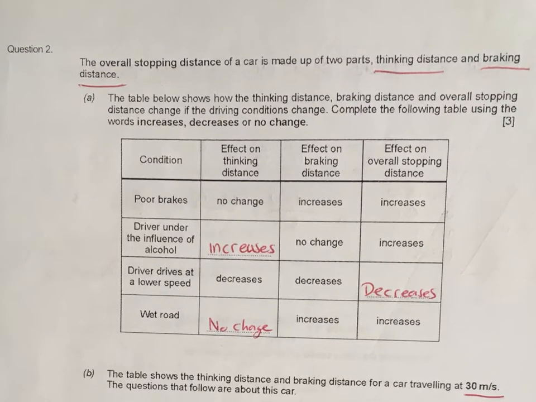The next question then is on stopping distance, and it tells you that it's made up of thinking distance and braking distance. And we've got the effects of thinking distance there. If there's poor brakes, there's no effect, there's no change on thinking distance, the time it takes you to think about it. But it does have an effect on braking distance. It'll increase the braking distance there, so all these have been done for you. And the effect of overall stopping distance, well, remember, stopping distance equals braking distance plus your thinking distance, so it's going to increase overall. So if one of these increases, it's going to increase overall.